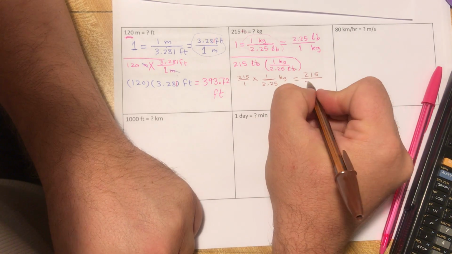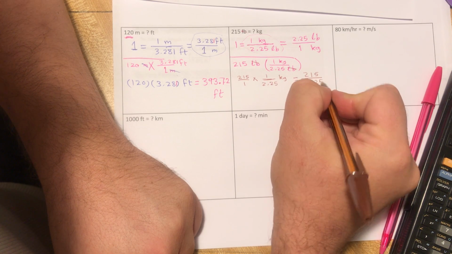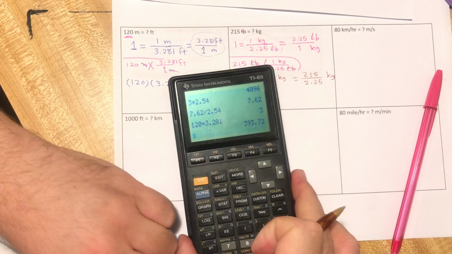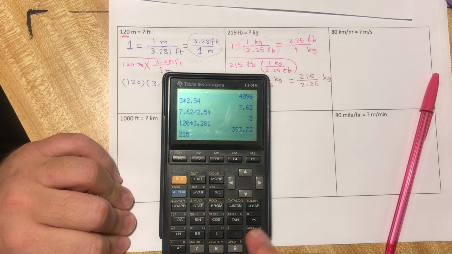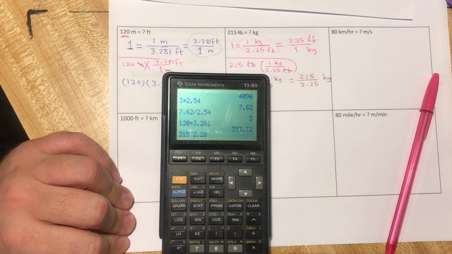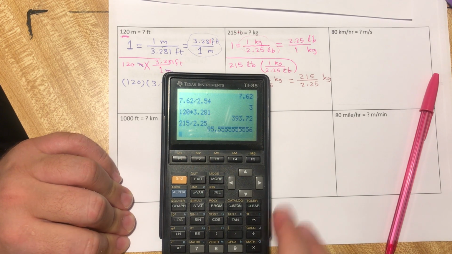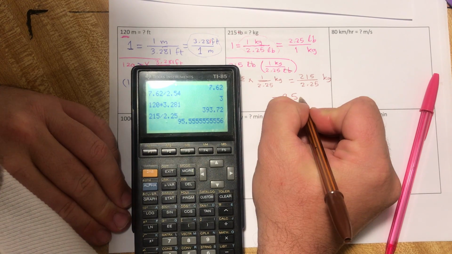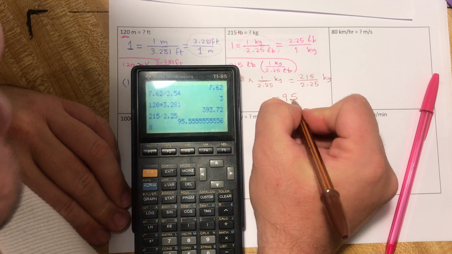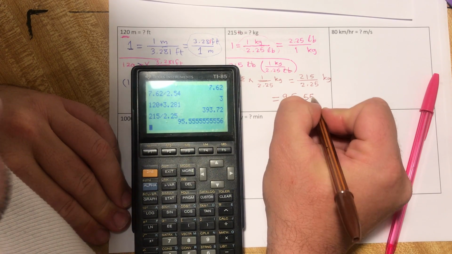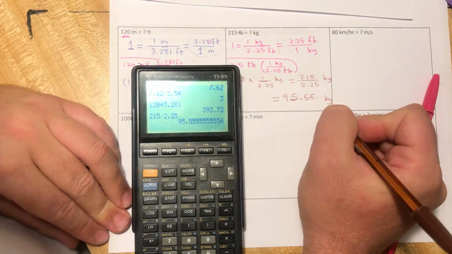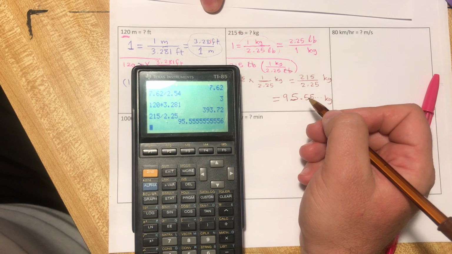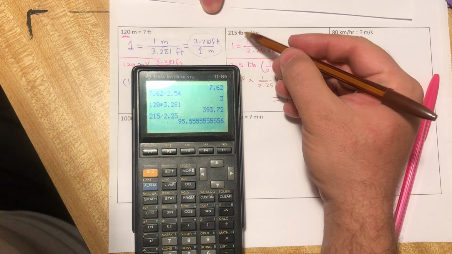Okay, which is equal to 215 divided by 2.25 kilograms. Now 215 divided by 2.25, which is equal to, 9.5, no sorry, 95.55 and so on kilograms. This is the mass of some people in pounds and kilograms.